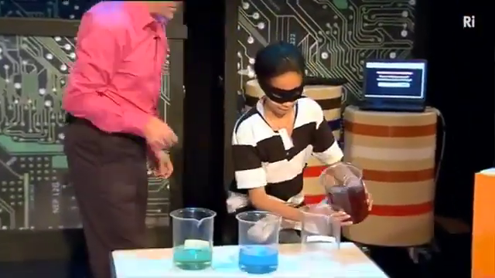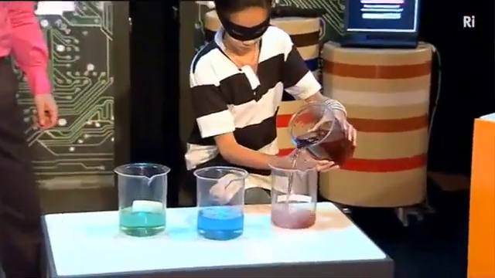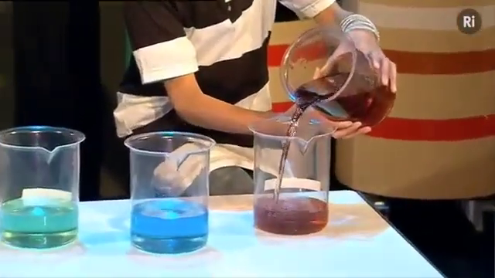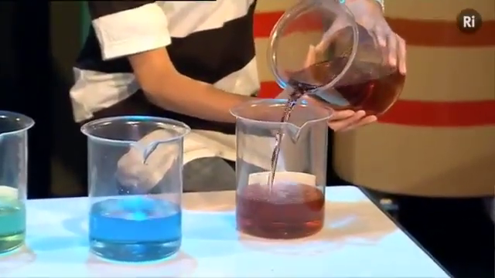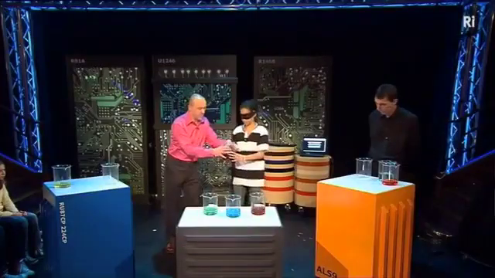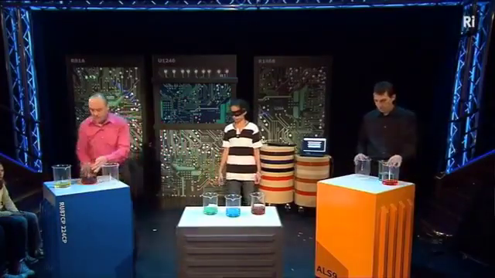You've got the hang of it, so you pour half of it into that container, just up as far as the line. A little bit more, a bit more. Excellent, thank you very much. And you give the rest to me. Okay, so here I have a mixture of red and blue.